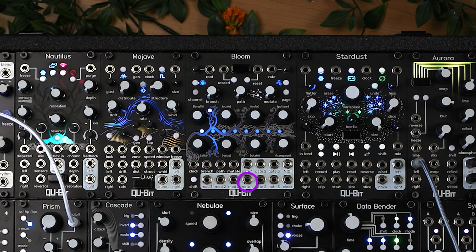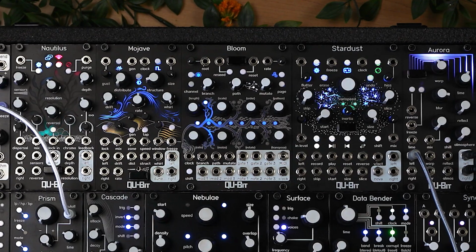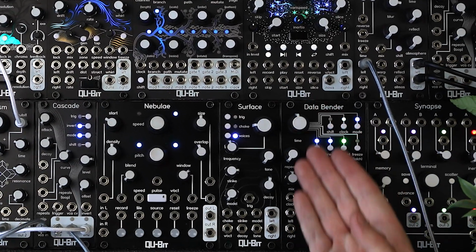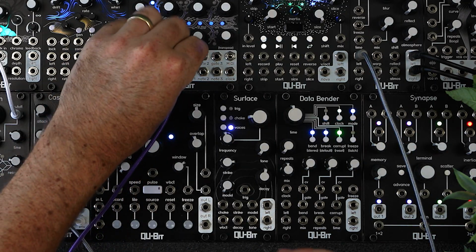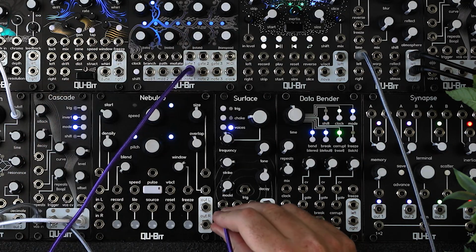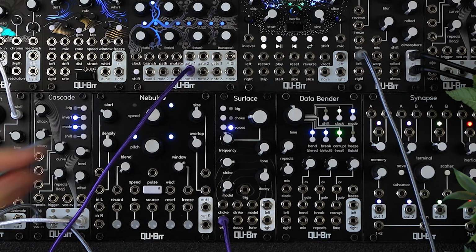Note 1 will output the melodic CV data from Bloom and tracks 1 volt per octave. And gate 1 will output the gate state and length as a 5 volt signal. Depending on your sound source, you might patch these two outputs to different spots in your system. If you're patching a complete synth voice like Surface, you can patch both outputs to a single module. Patch the Note 1 output to the volt per oct input, then patch the Gate 1 output to the trig input.